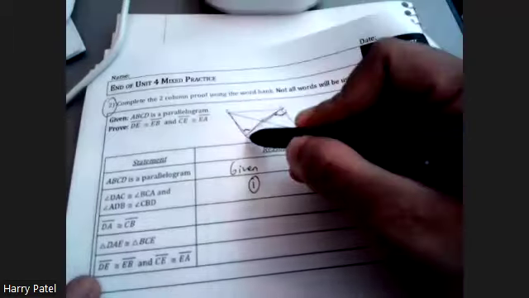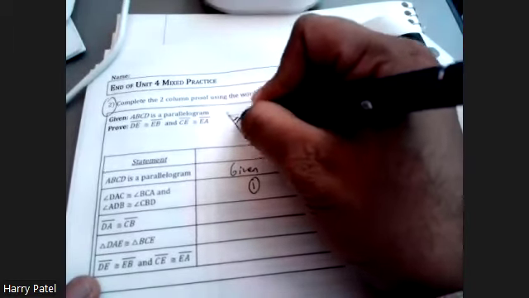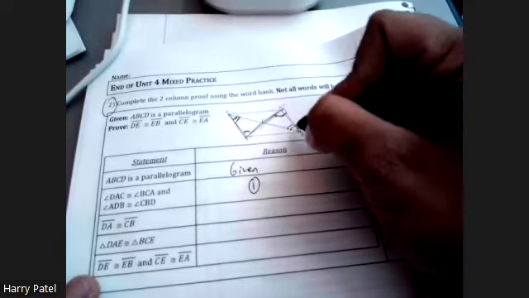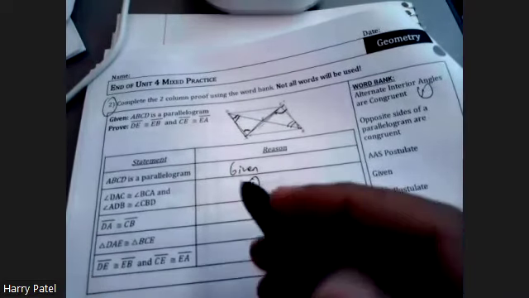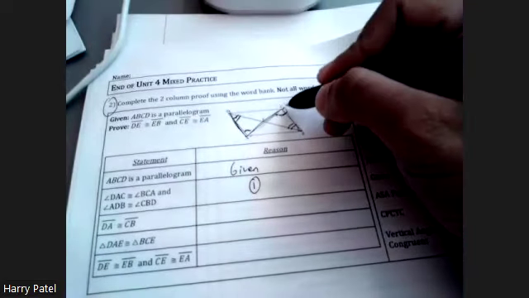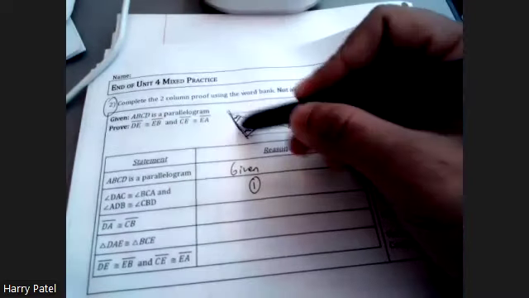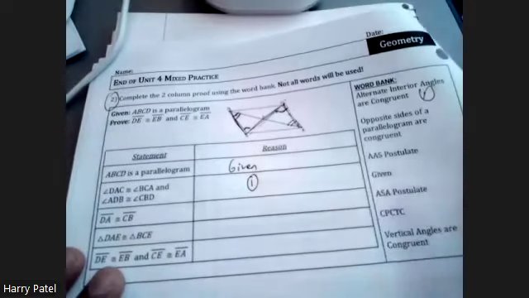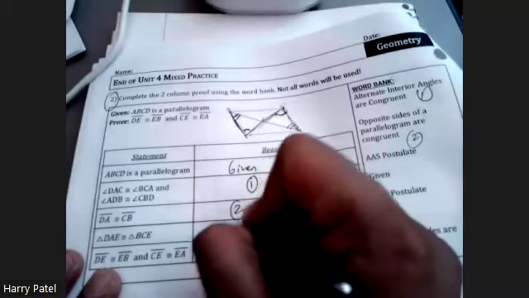Let's talk about that. Angle ADB, this angle, is congruent to angle CBD, this angle. Yes, same thing, alternate interior angles. Cool. Line segment DA, so this line, is congruent to line segment CB. They are congruent. Why? Well, this shape is a parallelogram and DA and CB are opposite sides, so they are congruent. Well, that's this one: opposite sides of a parallelogram are congruent. 2.